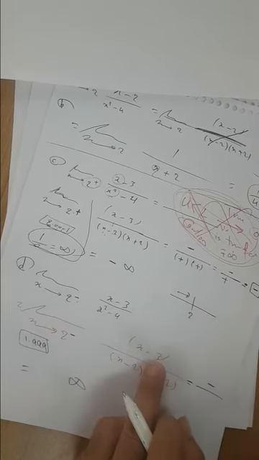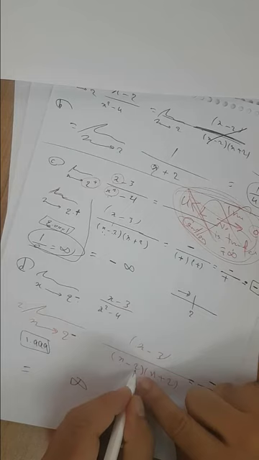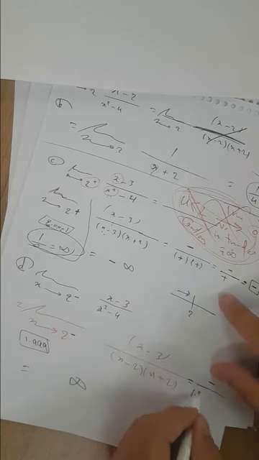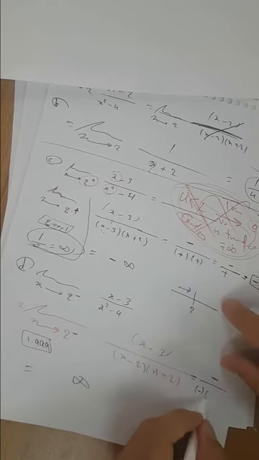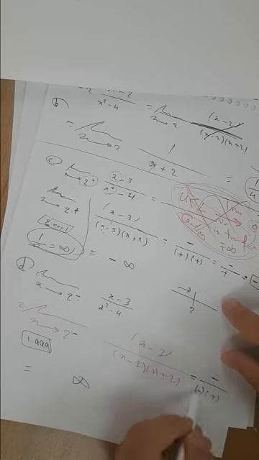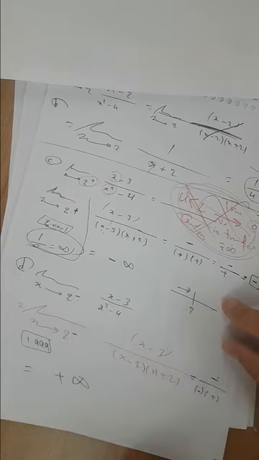So if I put 1.99, I will get what? In the numerator, I'll get negative, right? 1.99 minus 3 is negative. How about here? 1.99 minus 2, also I'll get negative. How about here? I'll get positive. So negative over negative, positive. That's all I want to say.